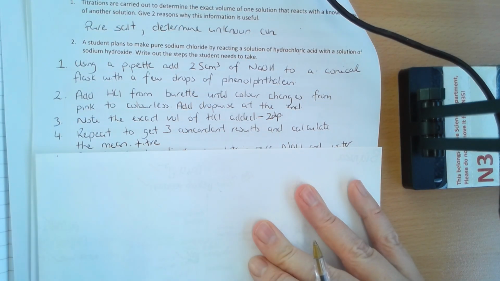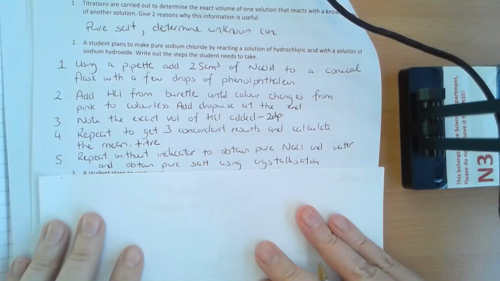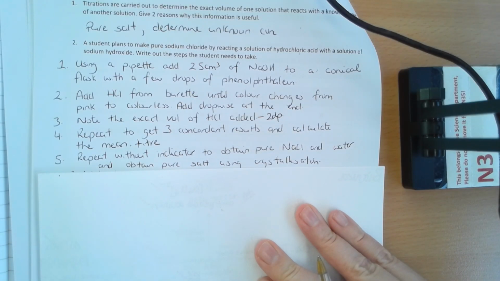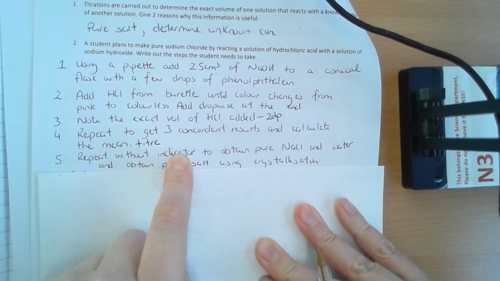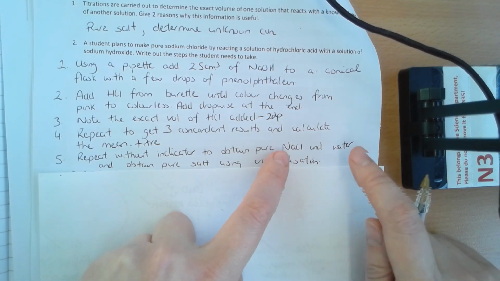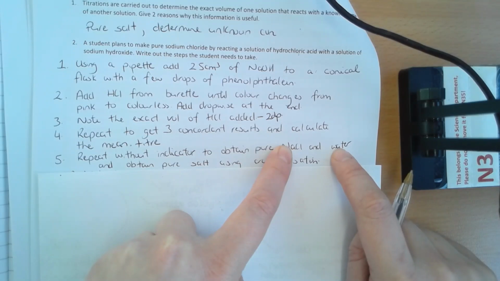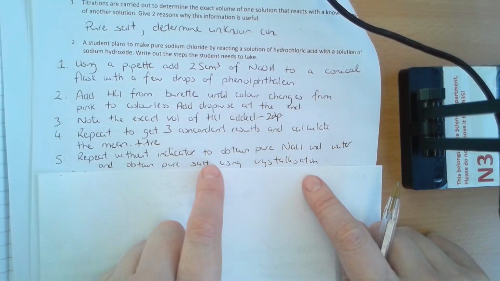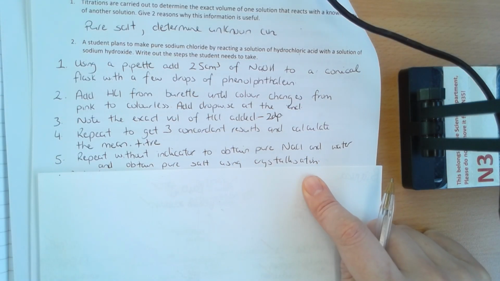You don't need the indicator anymore. You know when the color change is going to take place. So then you're going to repeat it again without the indicator. And this means that in the conical flask at the end, you'll have no indicator in there. All you'll have is pure salt and water. Your final step then to obtain that pure salt is to evaporate the water using crystallization.